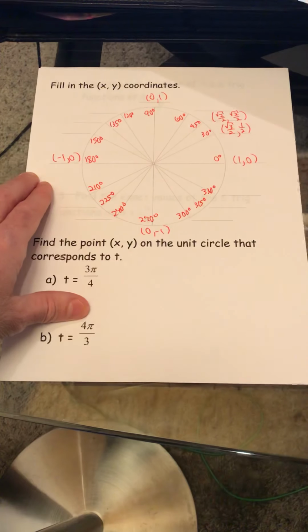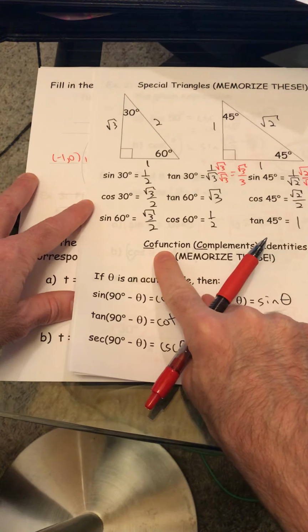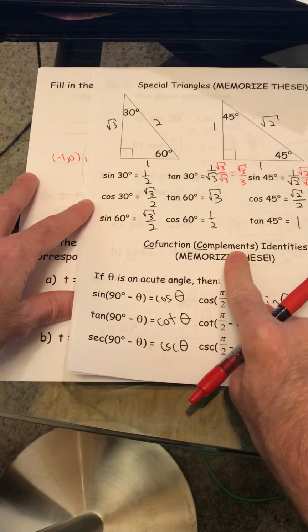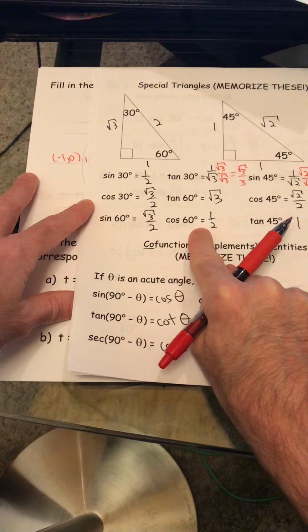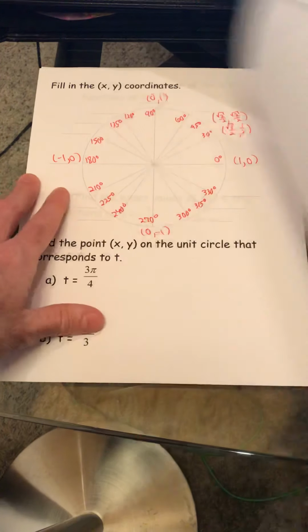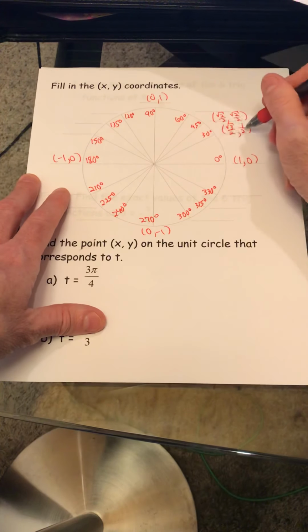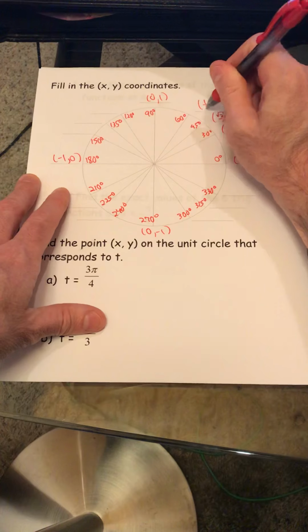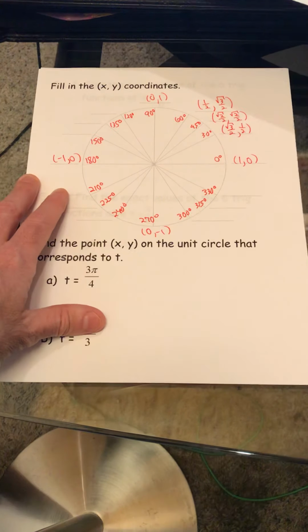At 60 degrees, again, because of the co-identities or complements, sine of 30 and cosine of 60 match. Cosine of 30 and sine of 60 also match. So basically these two coordinates are just going to be flipped. 1/2, radical 3/2.